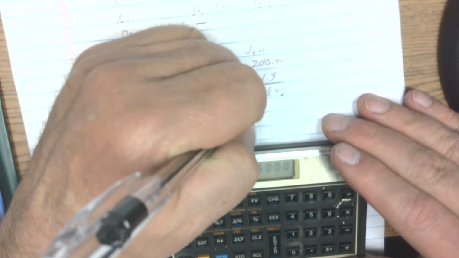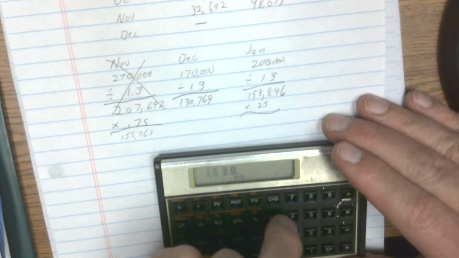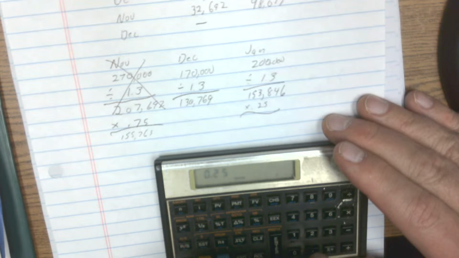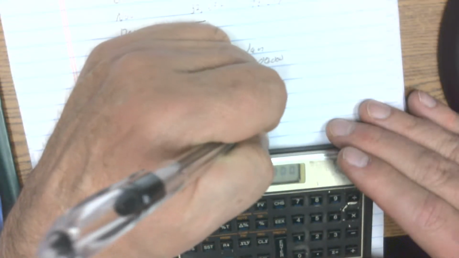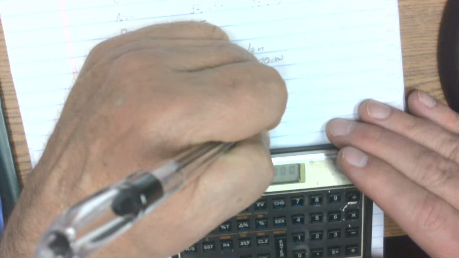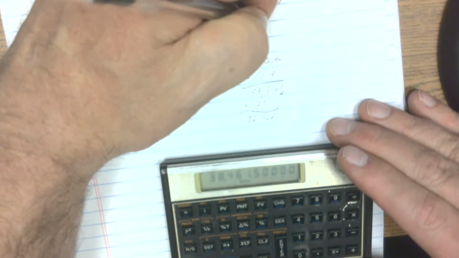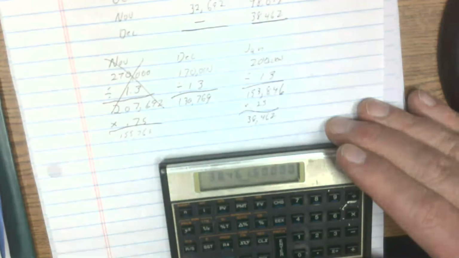It'll be this one times 0.25, so 153,846 is 38,462. And now I just add those up.